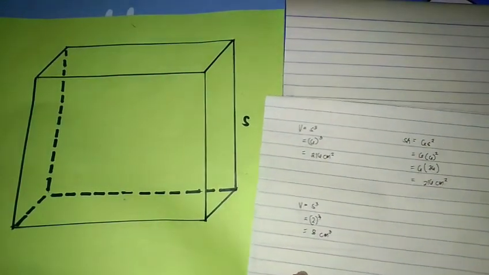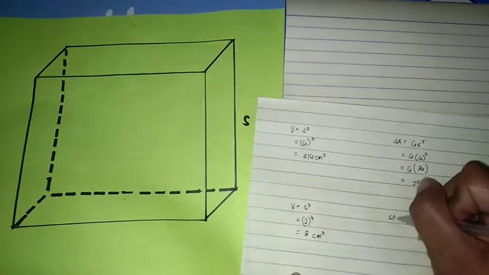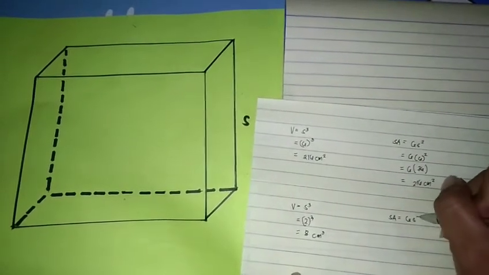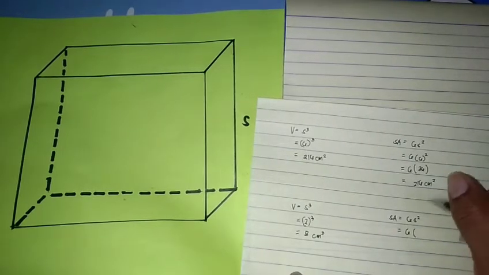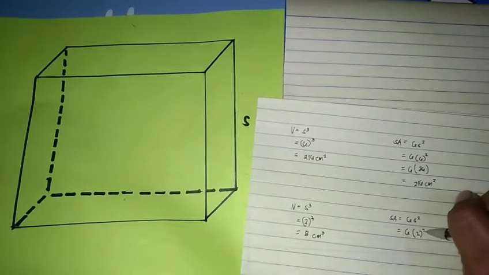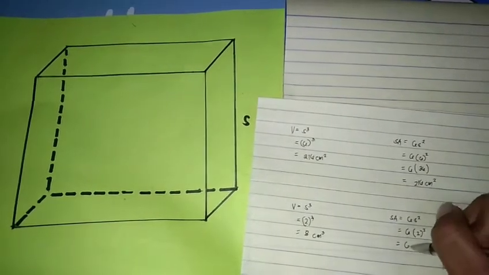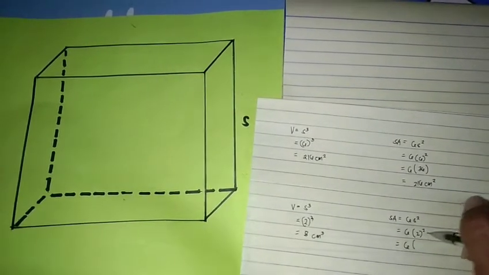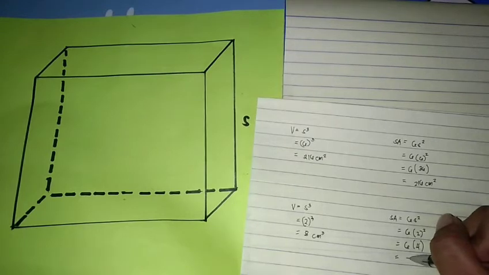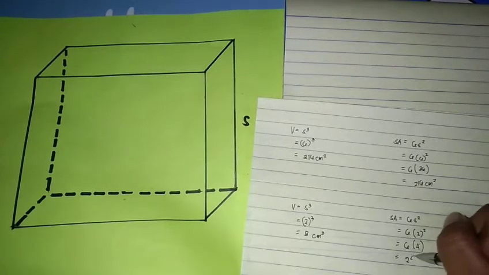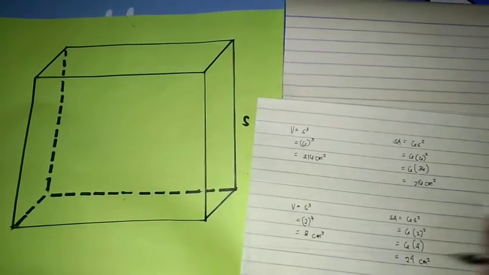And upon getting its surface area, we need to follow the same formula of 6s squared. Since 6 is a constant and we already have the value of the sides, 2, all we need to do is multiply it by itself. So copy the 6, 2 times 2 equals 4, and then 6 times 4 equals 24 centimeters squared.